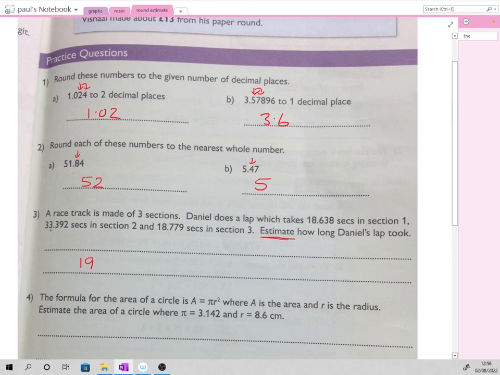Section 2, I'm going to call that 33 seconds. And section 3, we'll call that 19 seconds as well. So if we add these 3 up, we get 38, 68, 70, what?